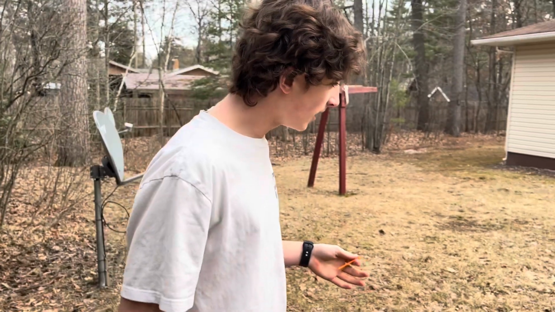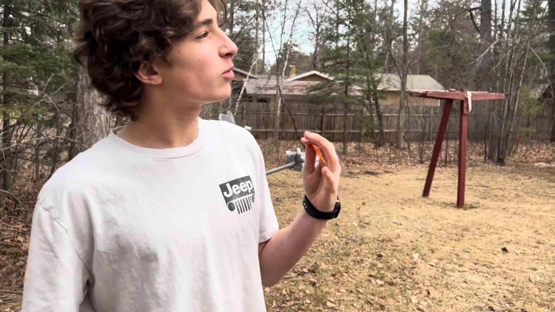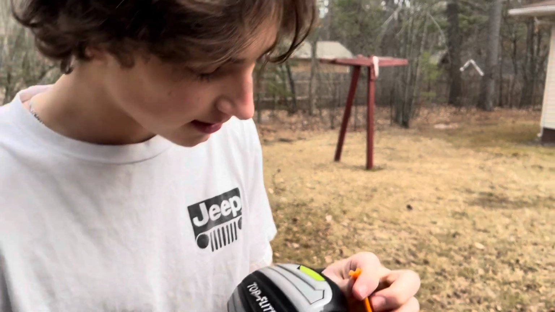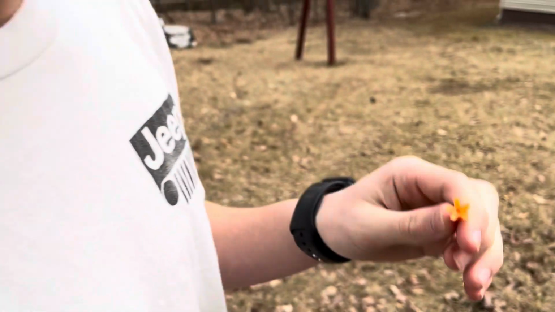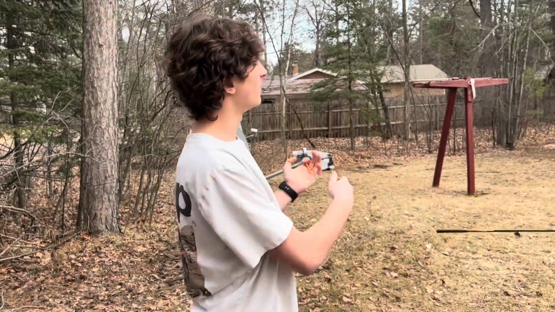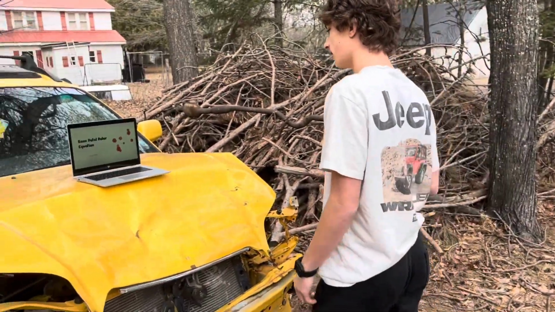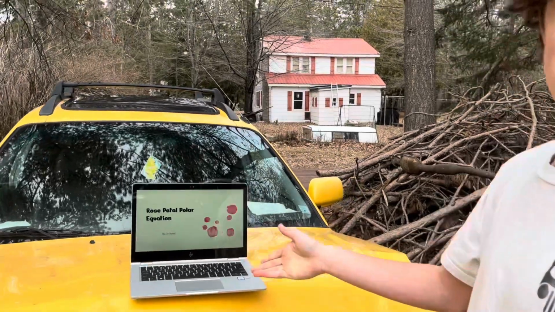You see, while I was swinging away in the dirt, I noticed incredible capabilities. When you look here at this T, you know what I notice? I see a polar equation. But not just any polar equation, a rose polar equation. So I'd like to take this moment to teach you guys about rose petal polar equations.